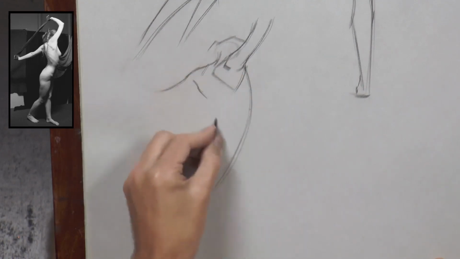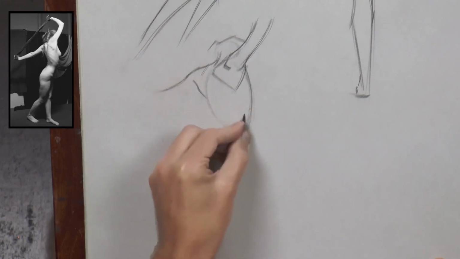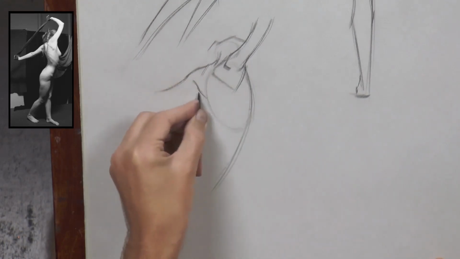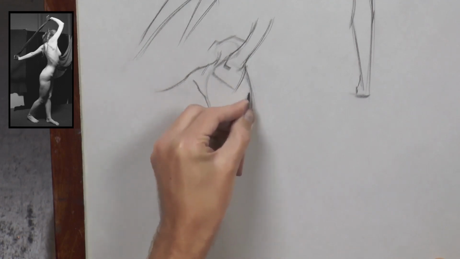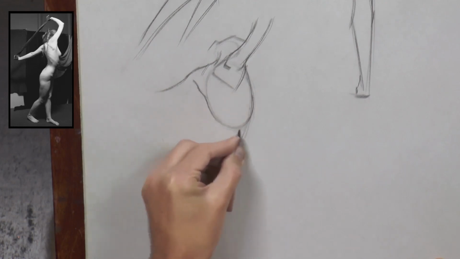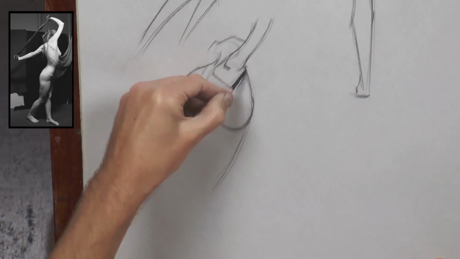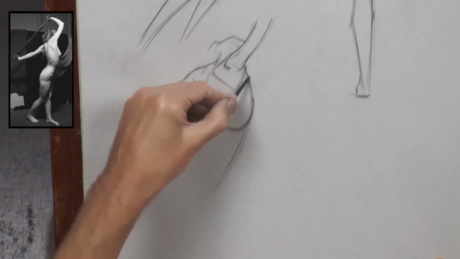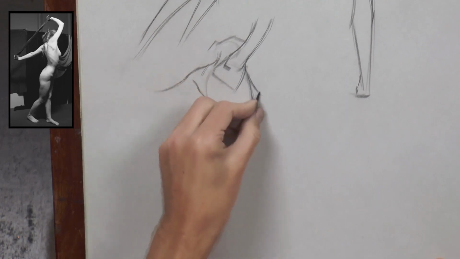I would go ahead and just kind of drop it in early on. So, okay, that rib cage is going to sit right there, and then the breast is going to sit on top of it.